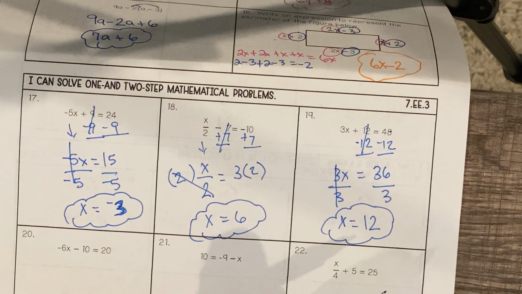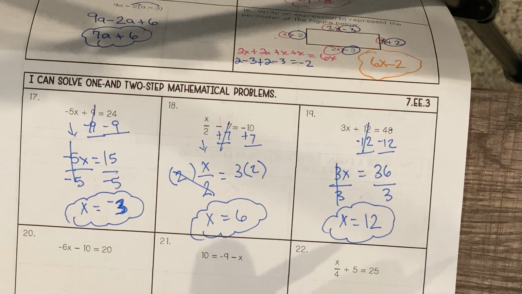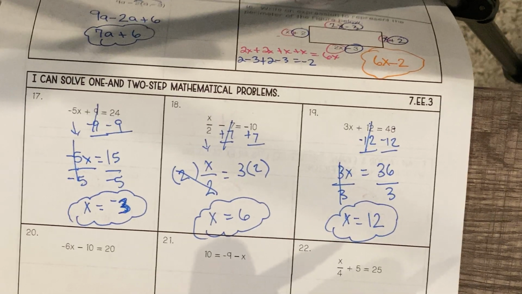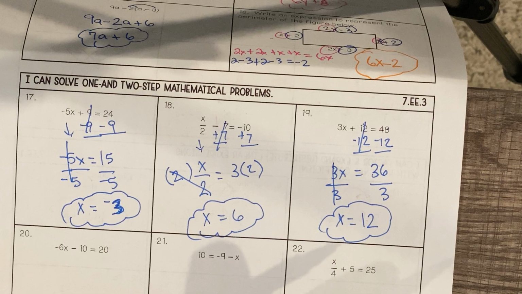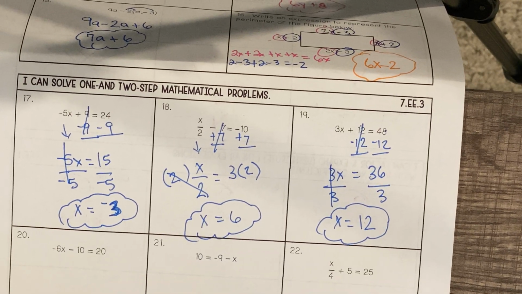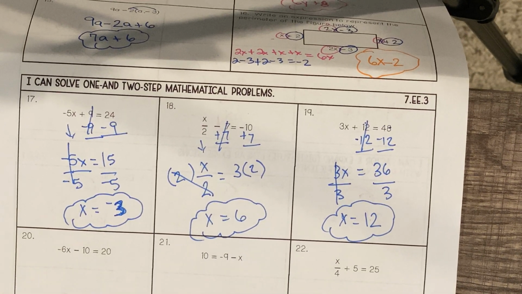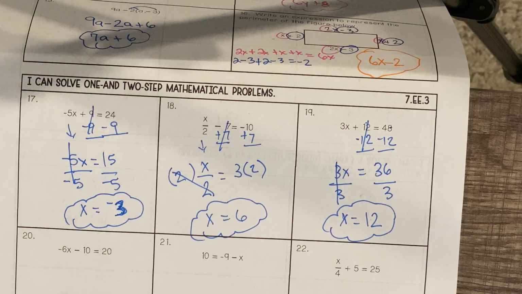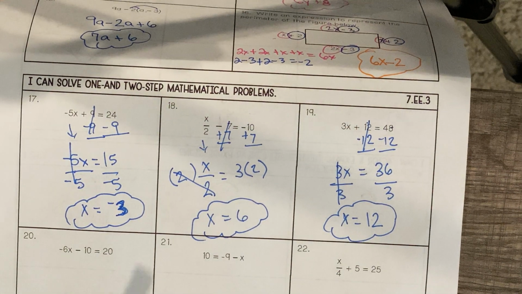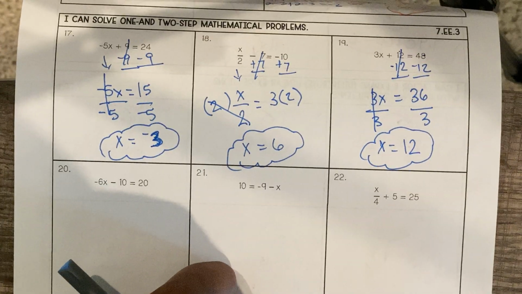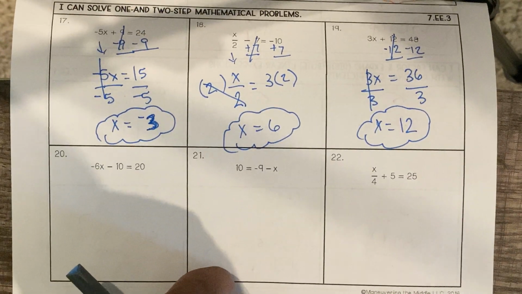Remember, the goal is always to isolate your variable. Start with adding or subtracting, whatever the inverse needs to be, and then from there, you're going to divide or multiply, depending on what the inverse is. Hopefully this was helpful. If you want, you can try the 3 on the bottom. I don't want this video to get too long.